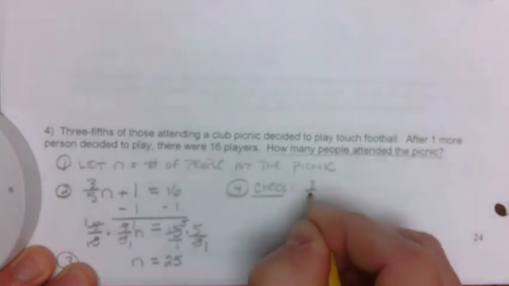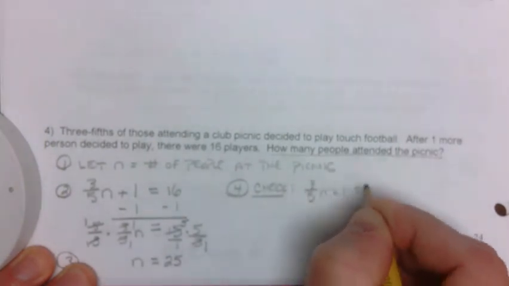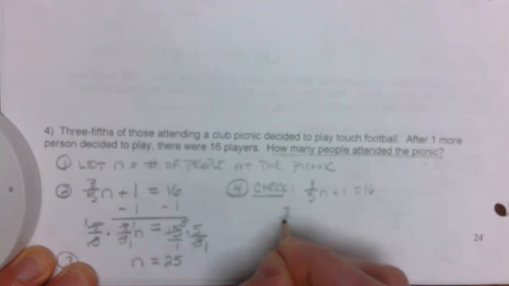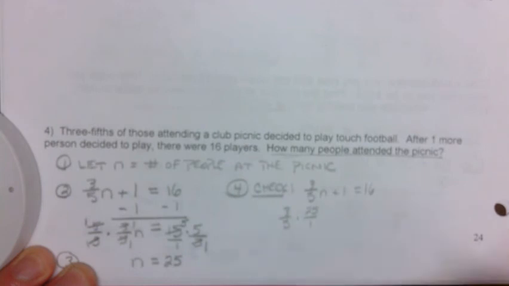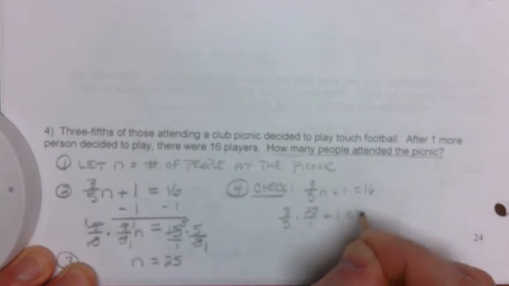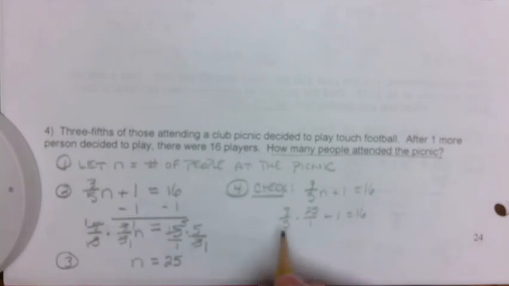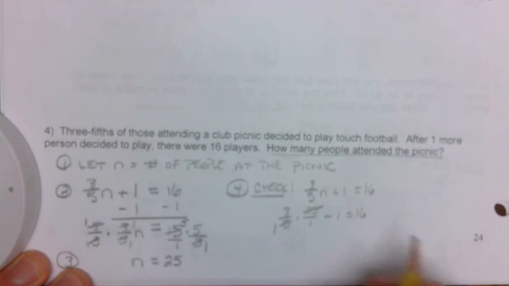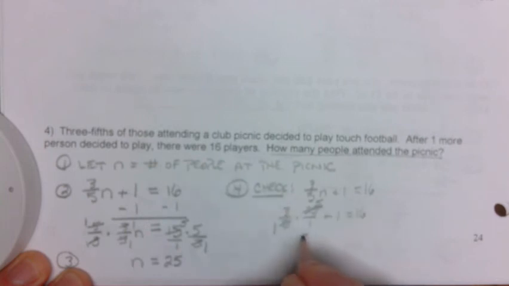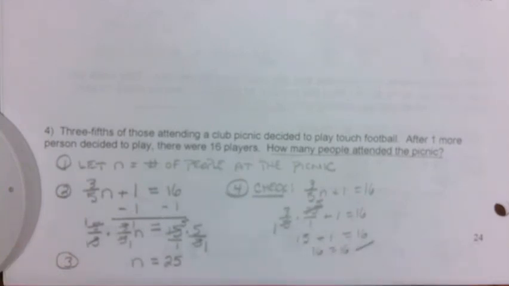Our equation said 3/5 n plus 1 equals 16. And we're going to replace n with our answer, which we think is 25. And I'm going to make that 25 over 1 plus 1 equals 16. Multiply first. 5 and 25 have a common factor of 5. 5 goes into itself once and into 25 5 times. So 3 over 1 times 5 over 1 is the same as 3 times 5, which is just 15. And then when you do 15 plus 1, you do get 16. 16 equals 16. The check works.